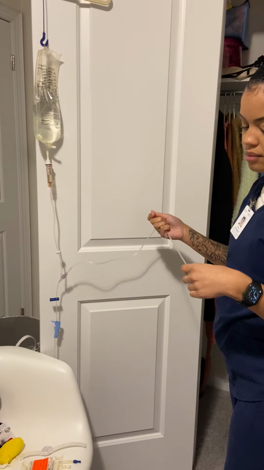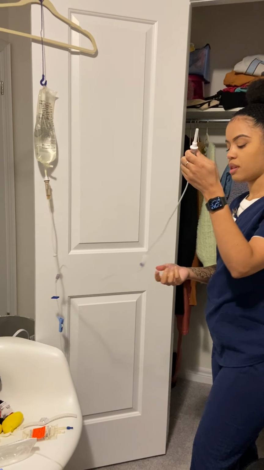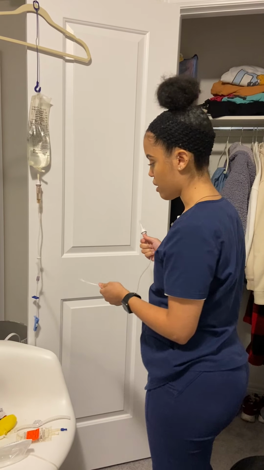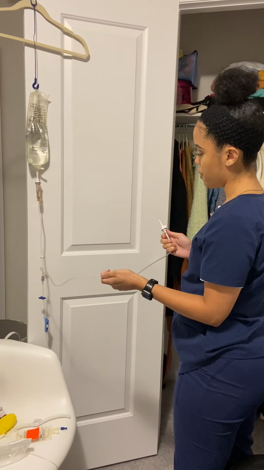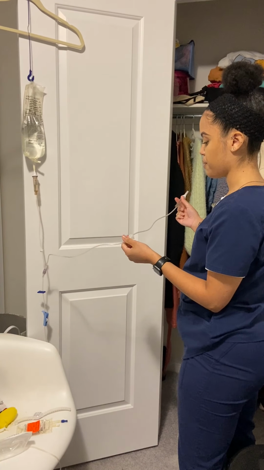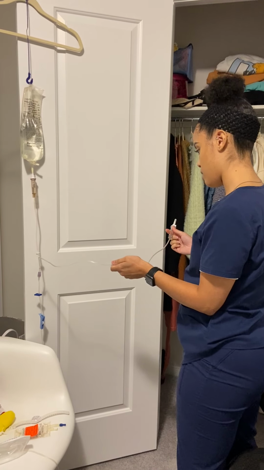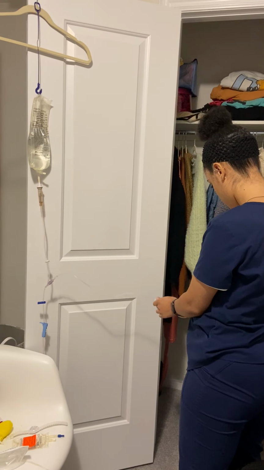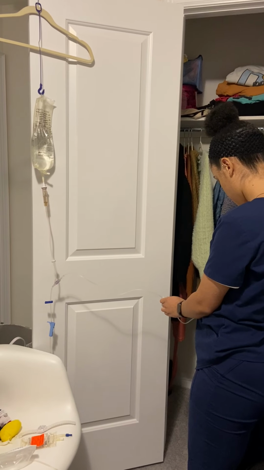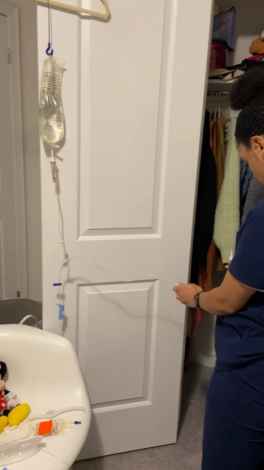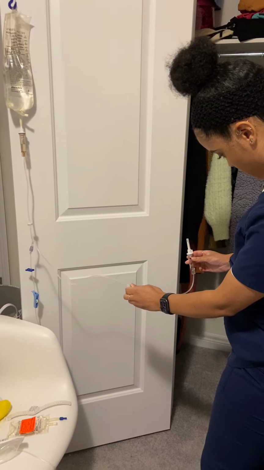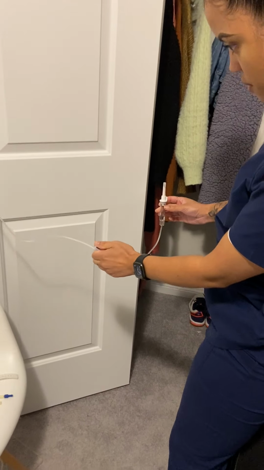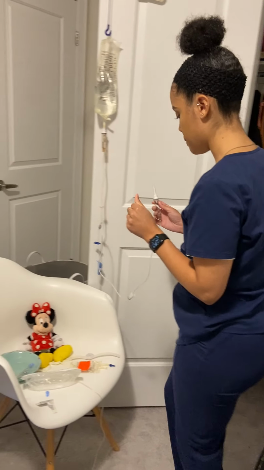Okay, so now I am going to backflow my solution so that there are no air bubbles. And then I'm going to clamp my tubing again.